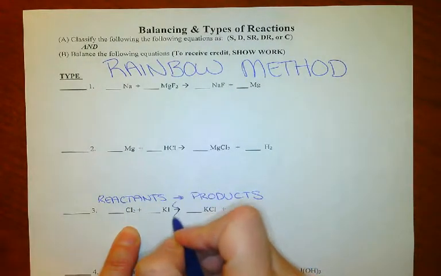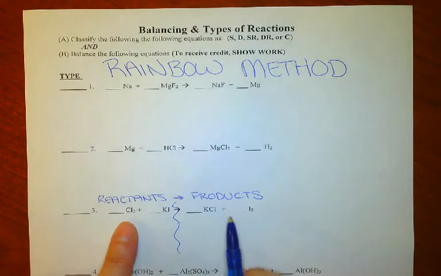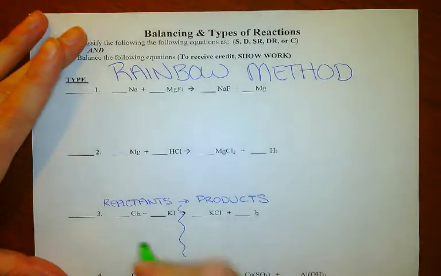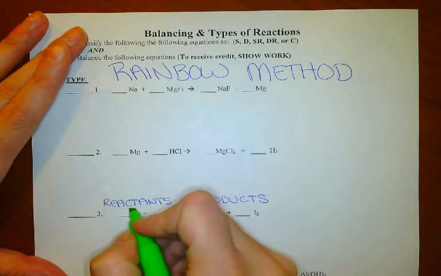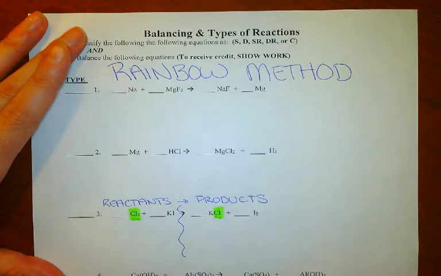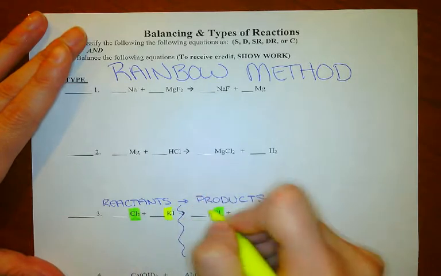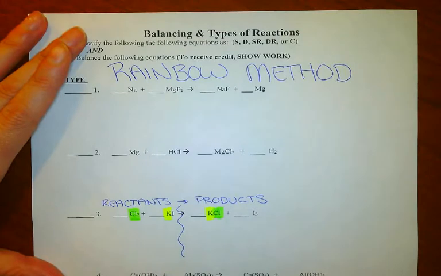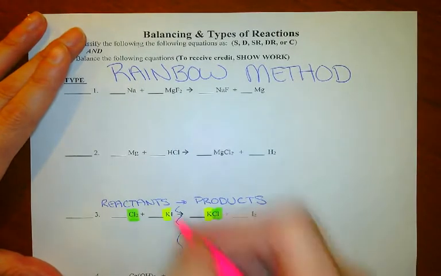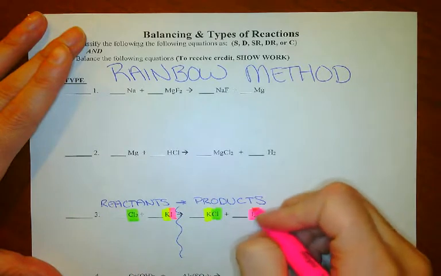First thing we always need to do is divide our reactants from our products, because what we're trying to do is make sure they're equal on both sides. And then we're going to color code each element a different color. So I'm just going to randomly pick that green is going to be chlorine. So I'm going to highlight all of the chlorines that I see. And I'll say yellow will be my K, my potassium. I'll go ahead and highlight here as well. And then we'll use pink for iodine. Go ahead and highlight there.